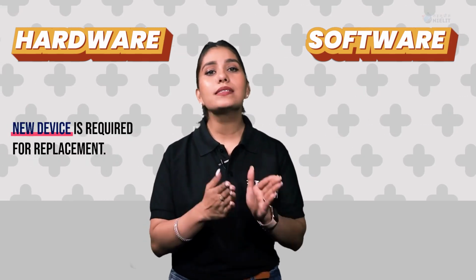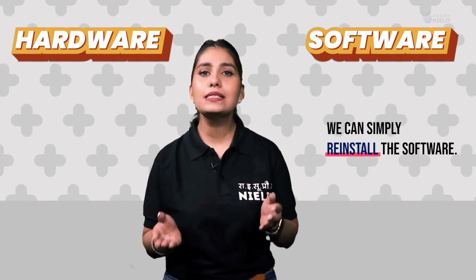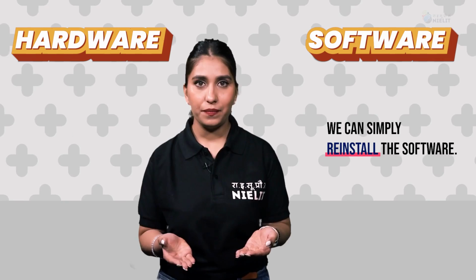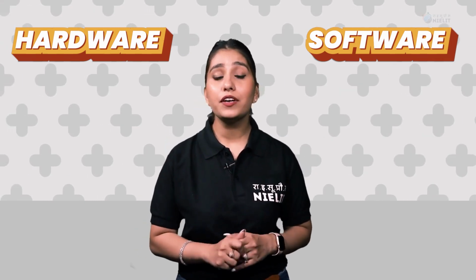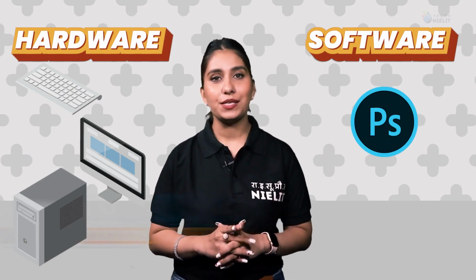In case a hardware is damaged, a new device is required for replacement. But in case of damaged software, we can simply reinstall the software. Some common hardware are keyboard, monitor, printer, CPU, etc. Some of the commonly used softwares are MS Word, Photoshop, MySQL, etc.